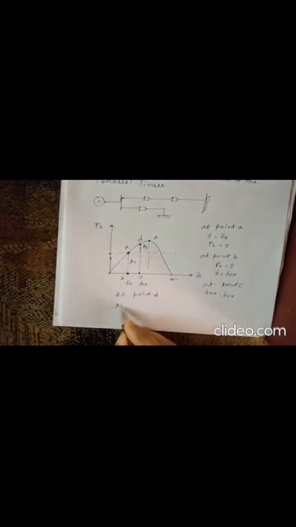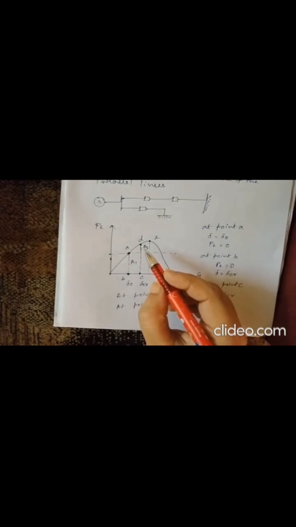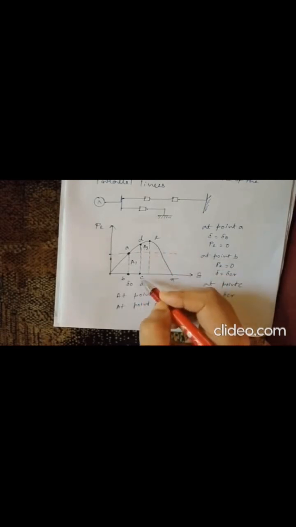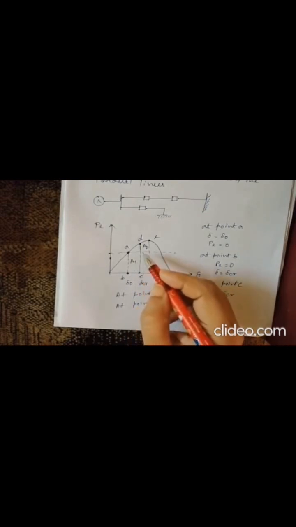Now at point D, the rotor travels in the decelerating area till the point A. At A, the kinetic energy that is stored in the rotor is exhausted. Hence the rotor travels back to del Cr and del 0. For steady state to be reached, these two areas, that means the accelerating area A1 and the decelerating area A2 should be equal. Now come to the next topic.